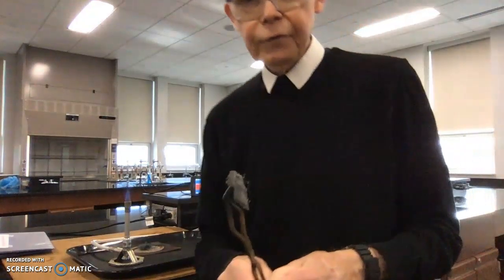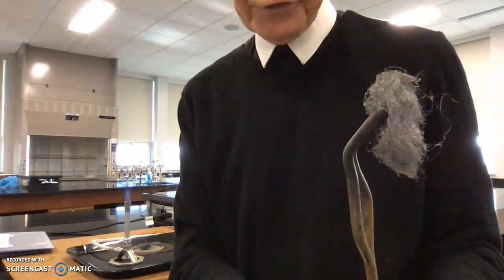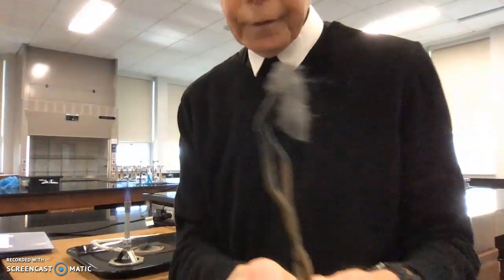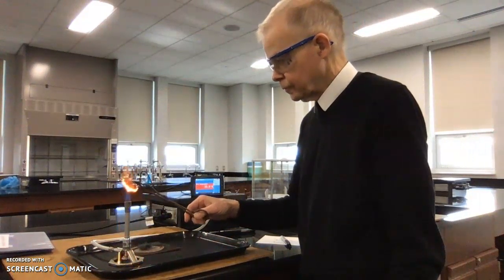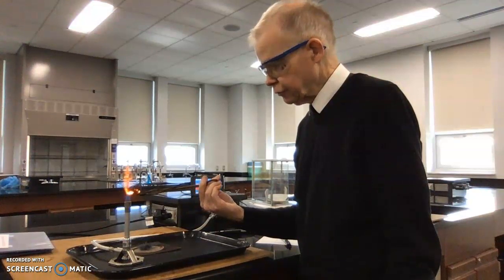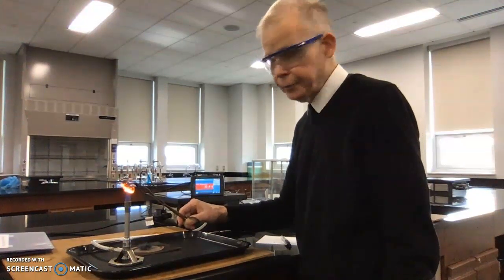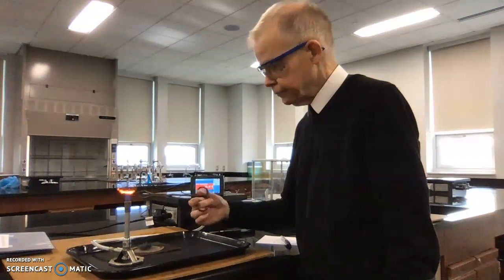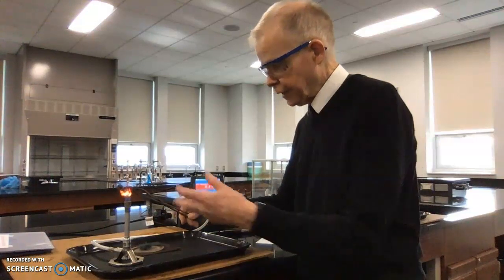Again, as I'm starting off, the steel wool has a kind of a silvery gray color to it. As you saw before, the steel gets really hot. Again, very high in temperature. And pieces have broken off. They've fallen now on the tray.